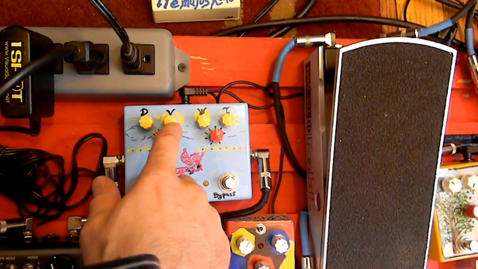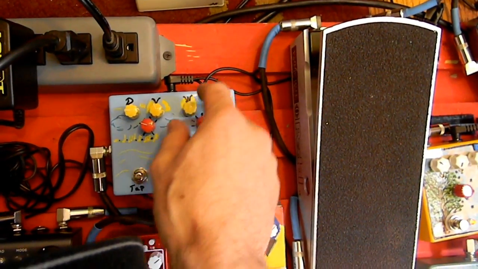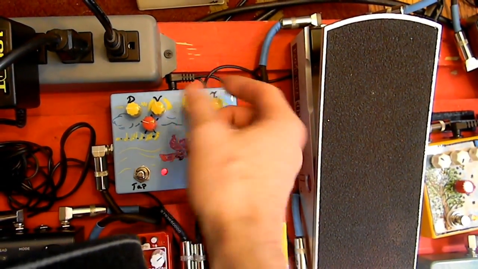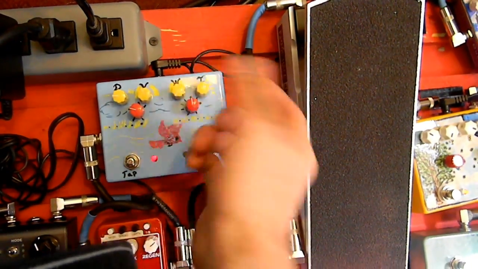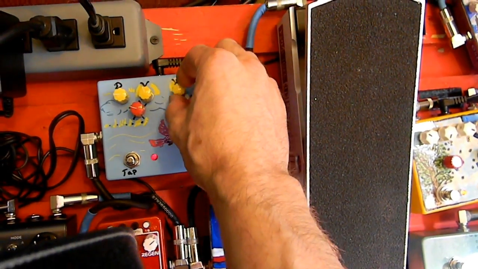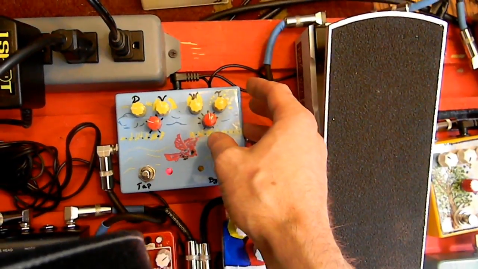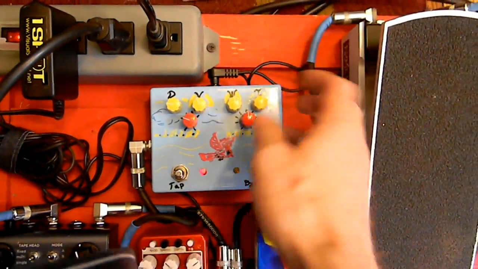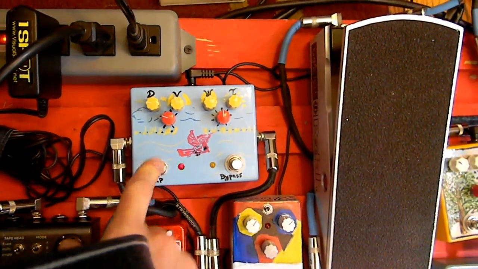Otherwise, depth, volume, width, which is sort of like the duty cycle in some tremolos, but you turn it all the way up, and it interacts with different waveforms differently, so I can't really give a general description of it. And lastly, the time, which I don't use that often because it's got a tempo.